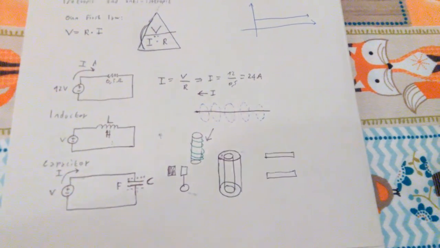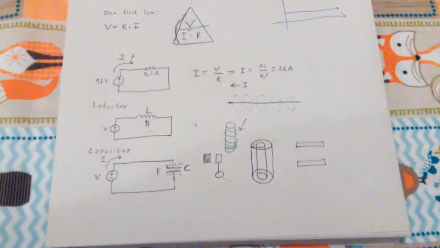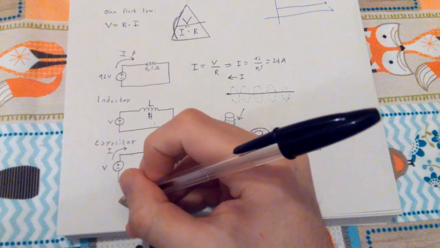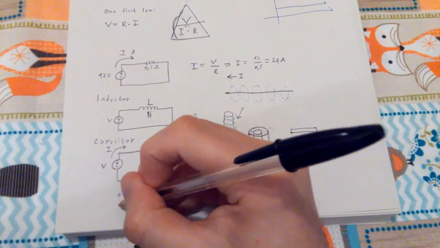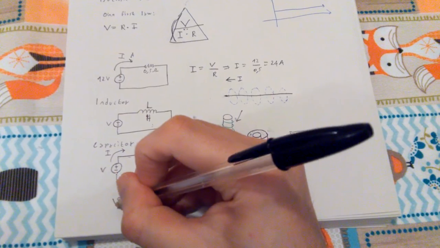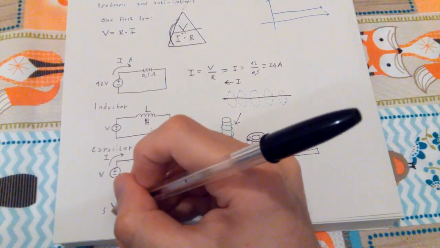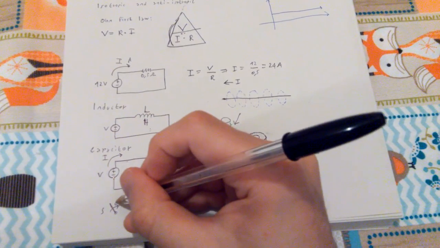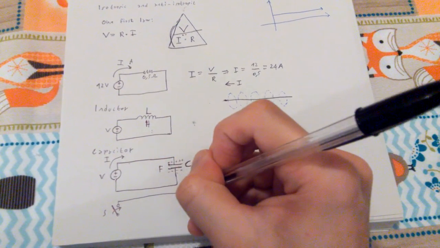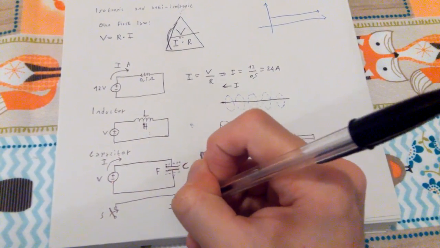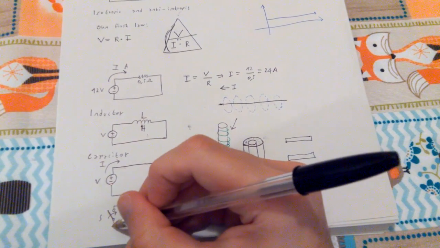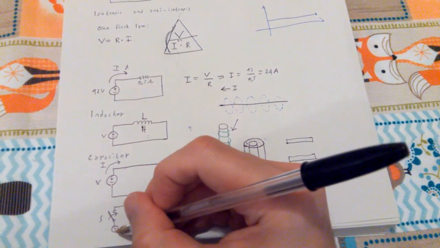If we have a switch, and I'm just going to introduce the notion of a switch, okay? There we go. Now we have the capacitor, and we have the generator.